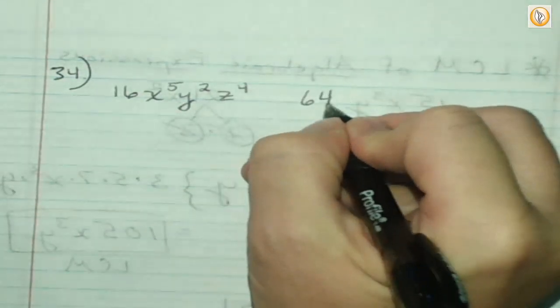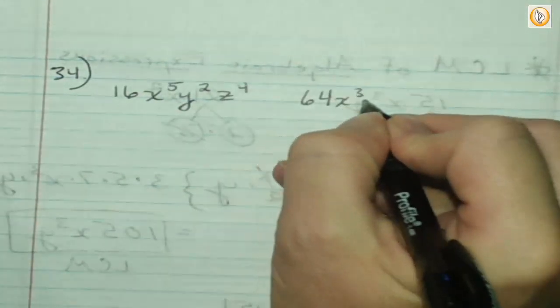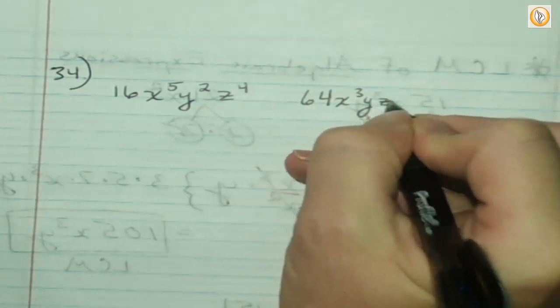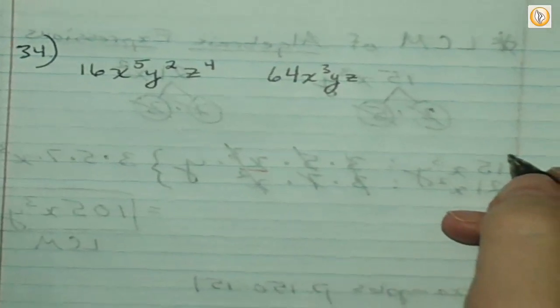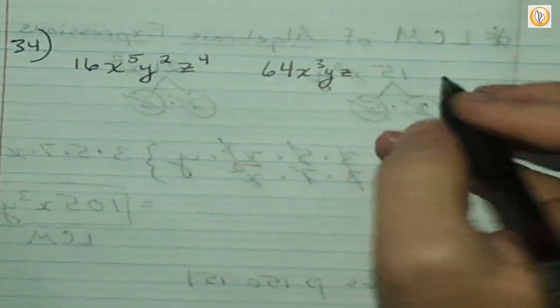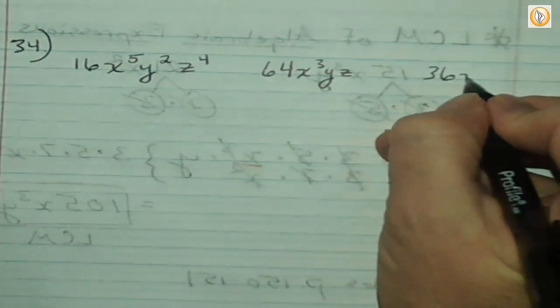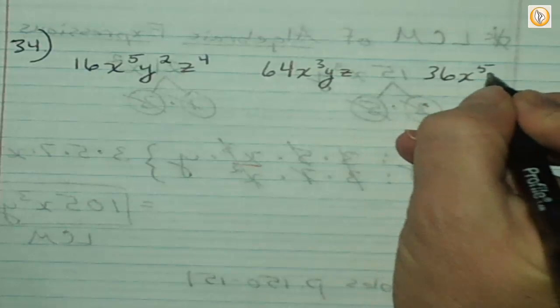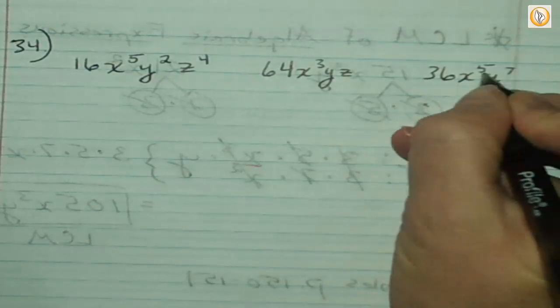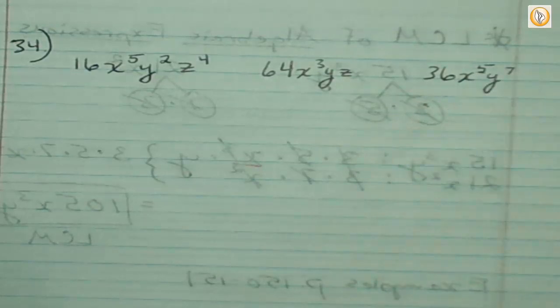And then I have 64 x to the third power, y, z. And then the last one is 36 times x to the fifth power times y to the seventh power. Write that down.